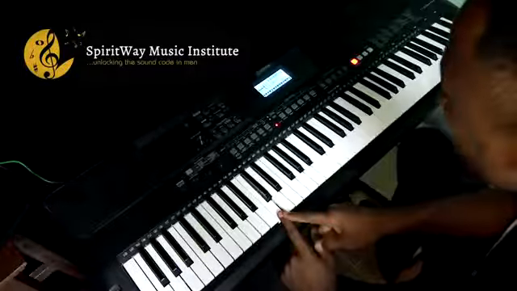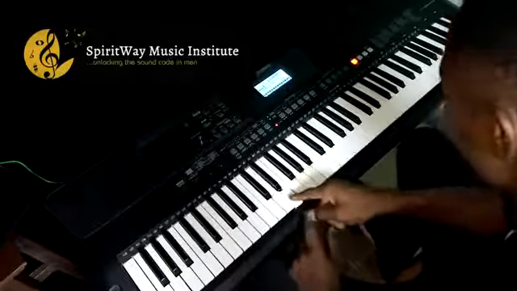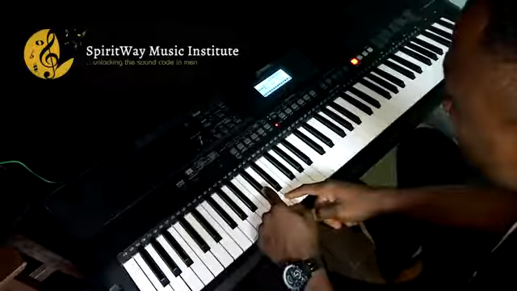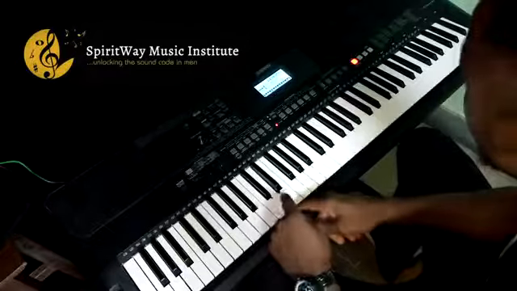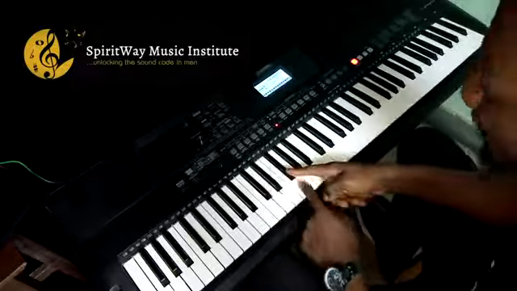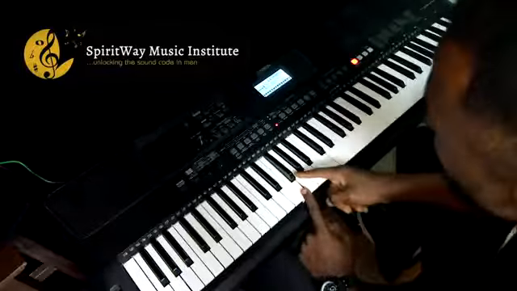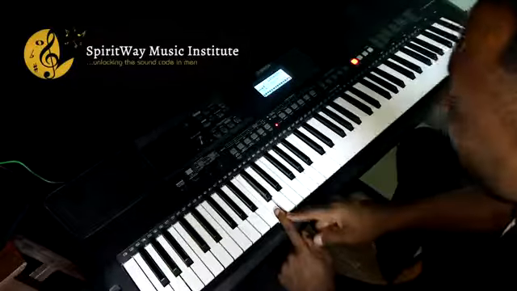And for us to give this a name, it has to be derived from either this or this. Same with this. For us to give this note a name, it has to be derived from either this note or this note. Okay, so this is C.